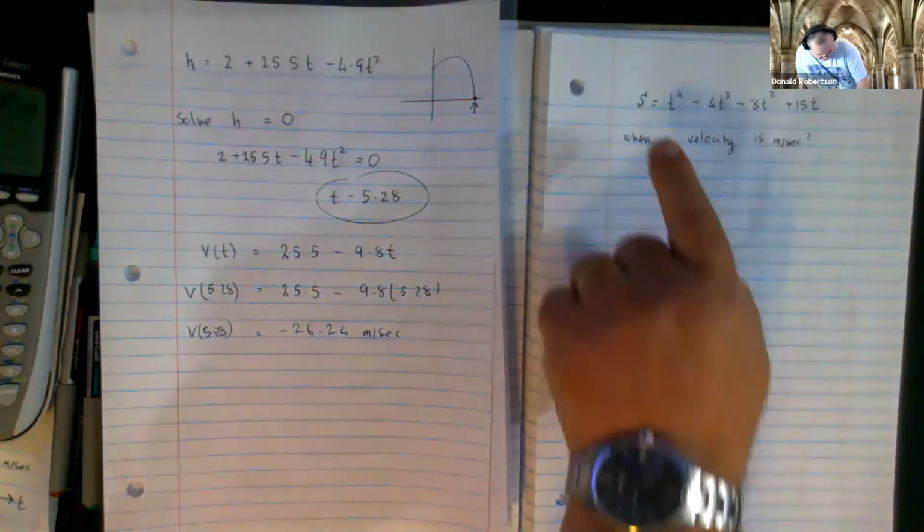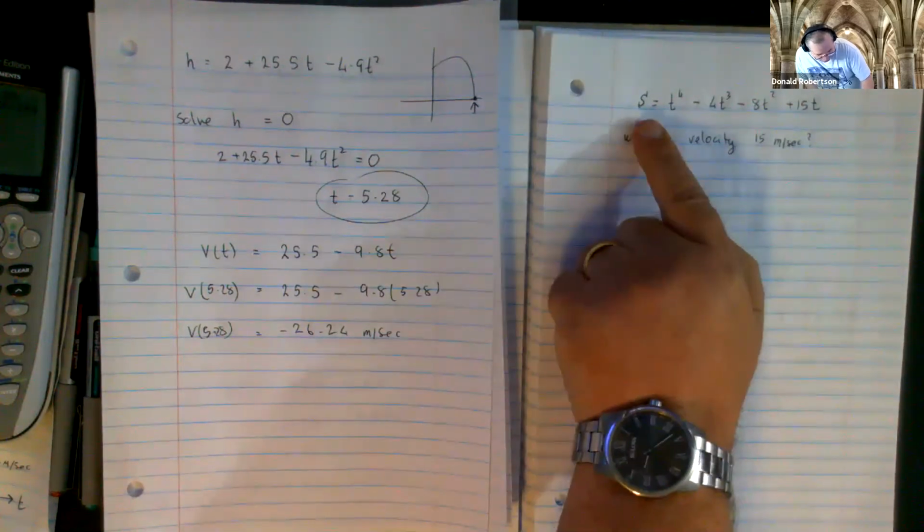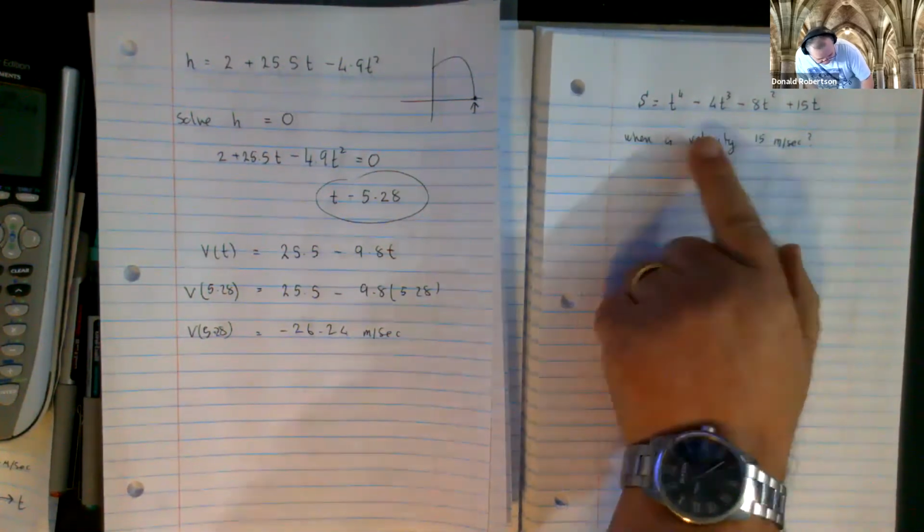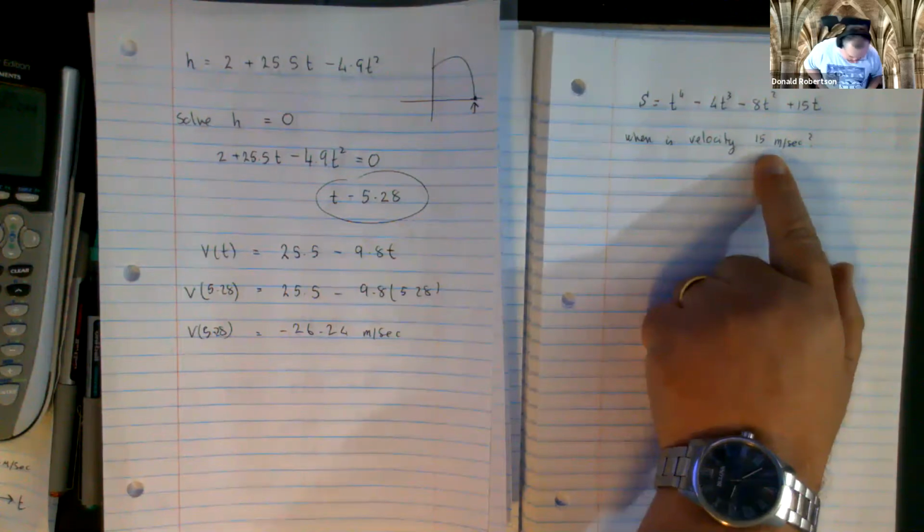So we know its position, but we're not interested in what position is the 15. We're actually interested in when is the velocity 15.